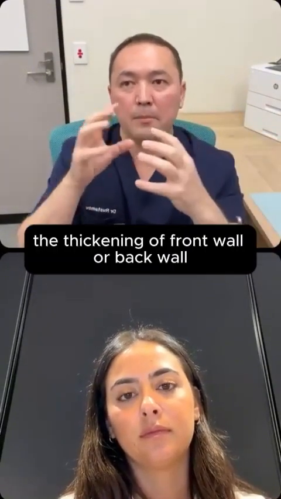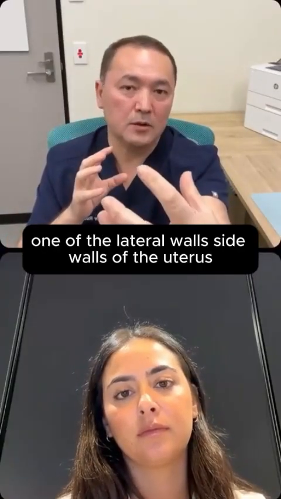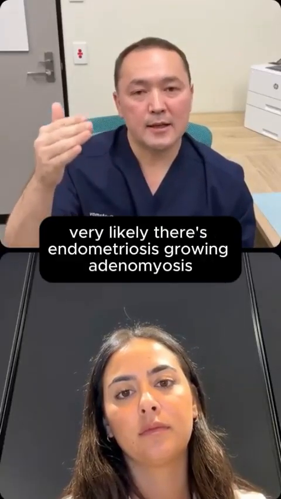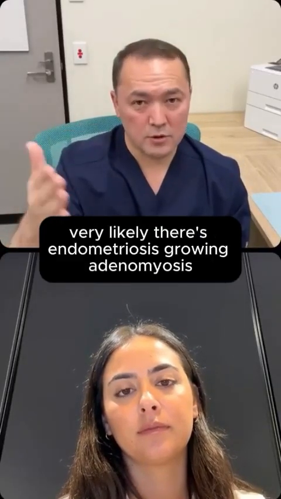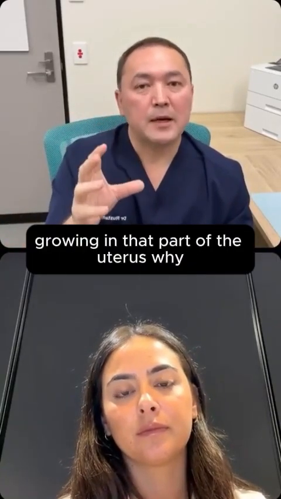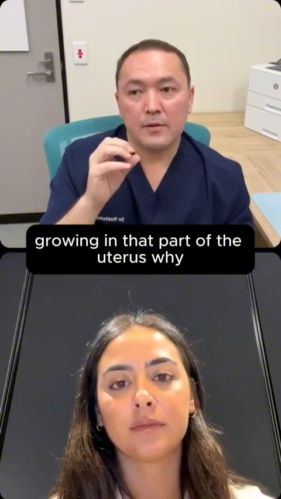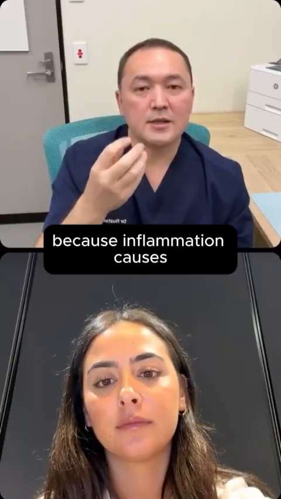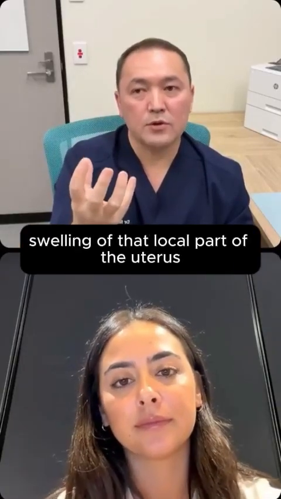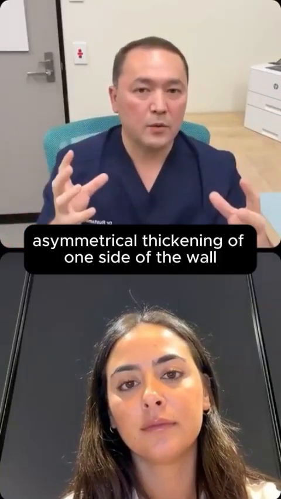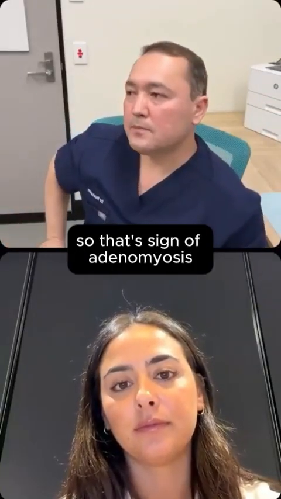If you have a thickening of the front wall or back wall, or one of the lateral walls, the side walls of the uterus, that indicates very likely there is endometriosis growing, adenomyosis, which is a type of endometriosis, growing in that part of the uterus. Why is it thick? Why is it asymmetrical? Because inflammation causes swelling of that local part of the uterus, and then you have an asymmetrical thickening of one side of the wall. So that's a sign of adenomyosis.